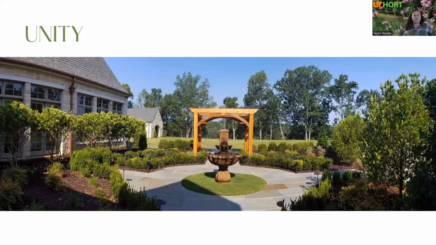Here is the side view of that fountain I showed you earlier. So in this, what elements do you see repeated that make this feel unified? It doesn't have to be just plants. It can be other things as well. What do y'all think? You can type it in the chat box if you'd like. Are there any elements that stand out to you in this that make it feel unified?